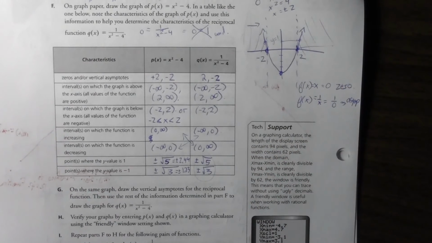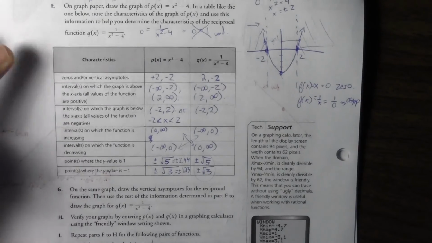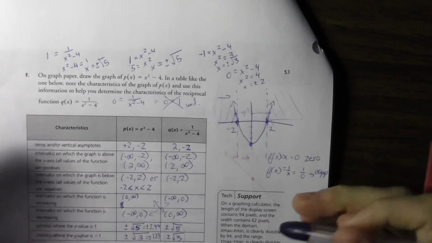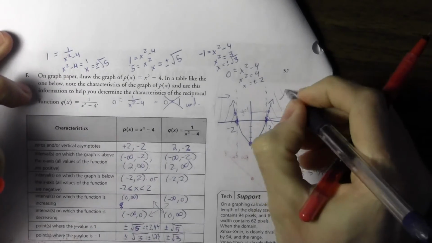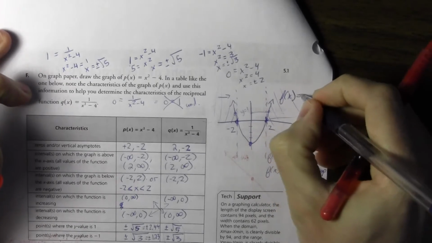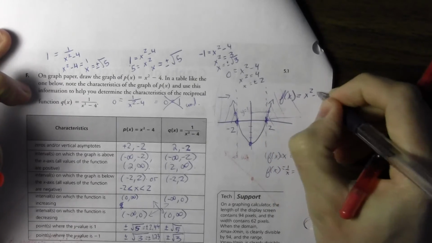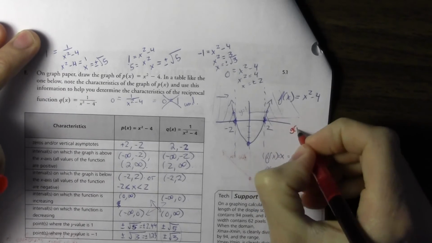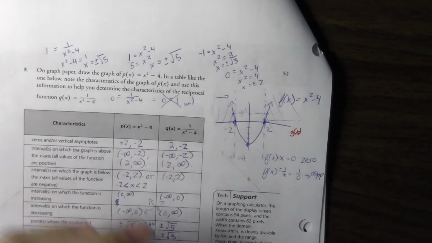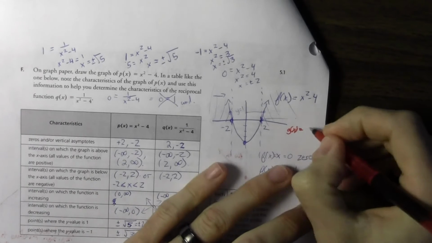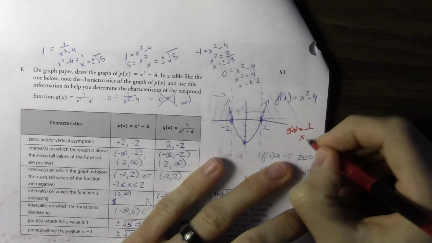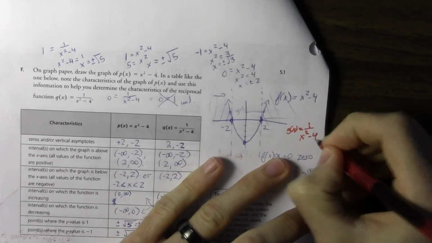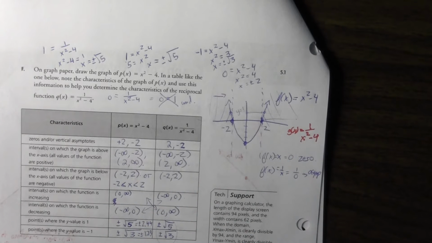So, if I want to draw my new graph now, here's f at x. Okay, now I want to draw in red my reciprocal.